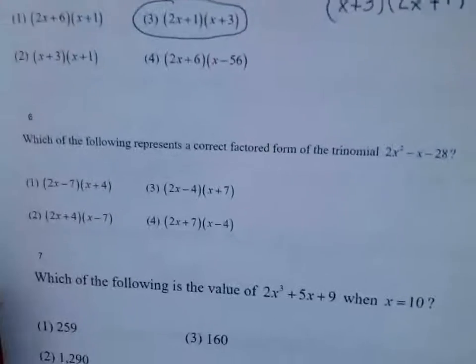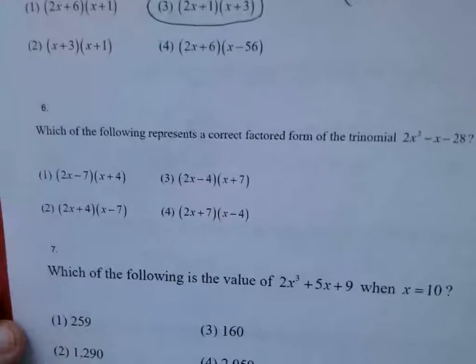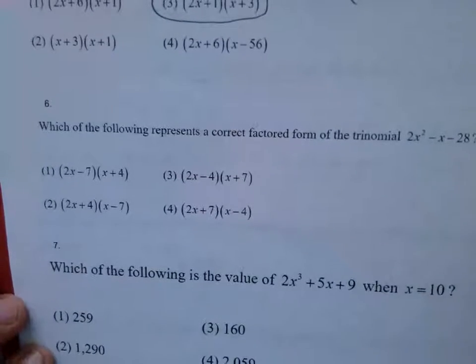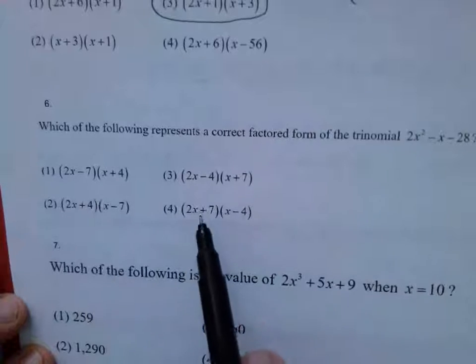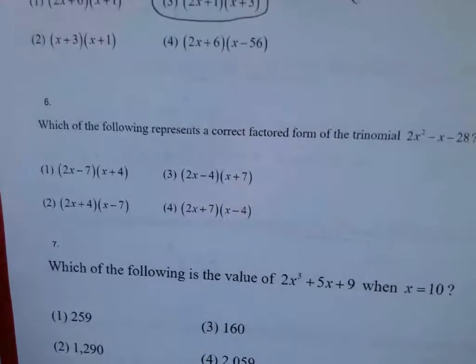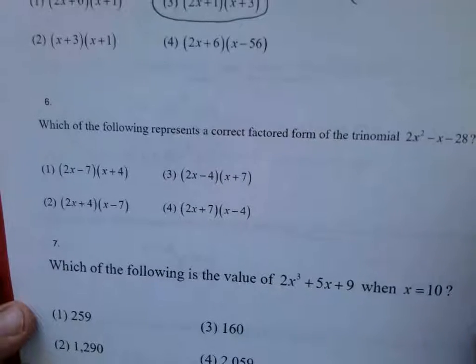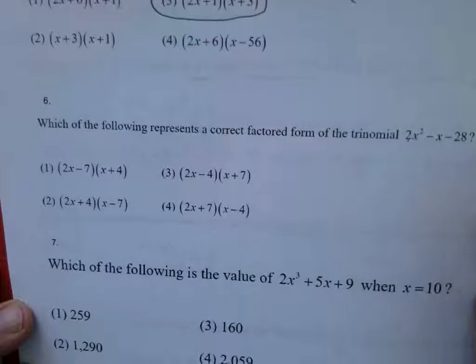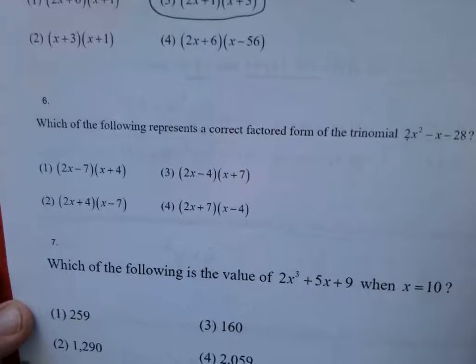All right, now they ask us to do some factoring. If you don't know, you can just multiply all of these and see if you come up with this trinomial, and I'll show you at the end, but we're going to use the AC method. A times C is 2 times negative 28, which is equal to negative 56.